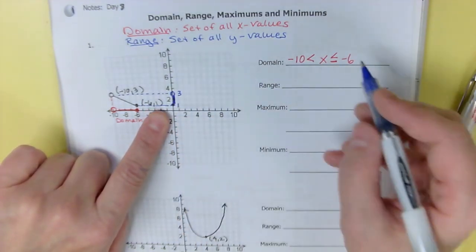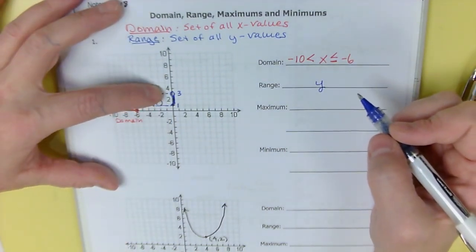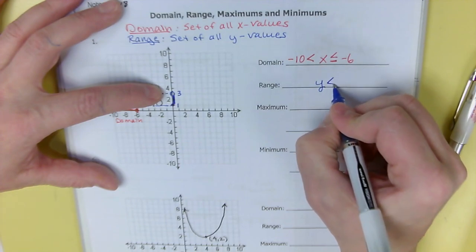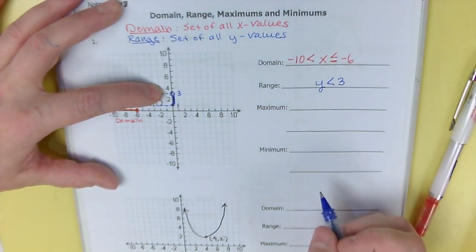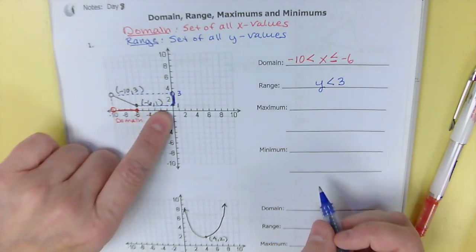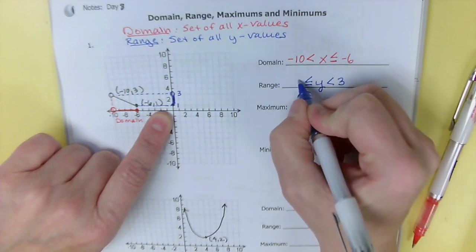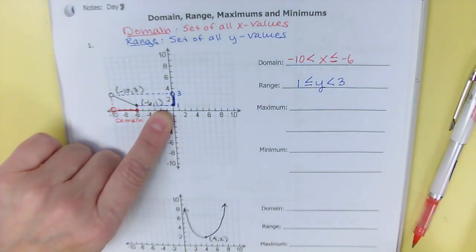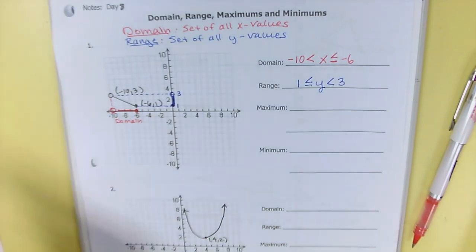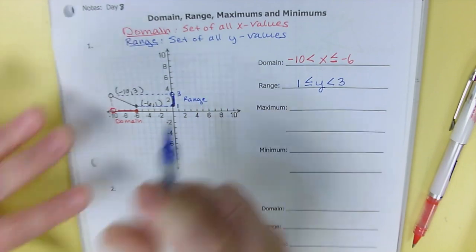Okay, so to write this as the range, the y goes in the middle. Now in this case, it's less than 3, but not equal to 3. So it gets a less than arrow and a 3, but no bar. Now on the other end, it's greater than or equal to a 1, and it gets the bar because 1 is included. It's part of the range. So that is your range.